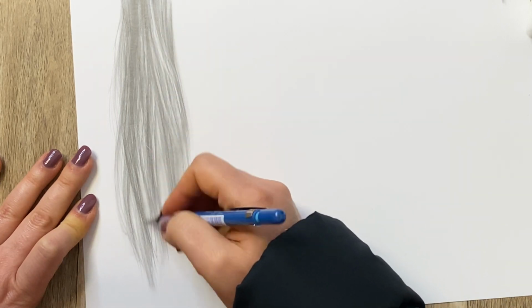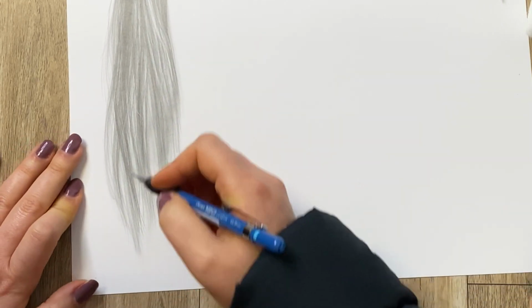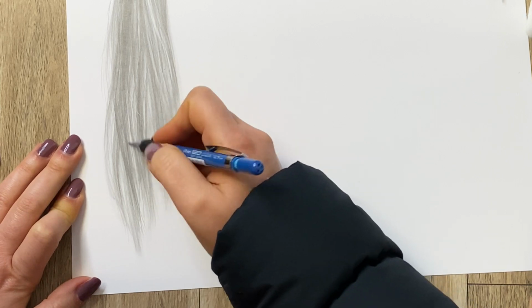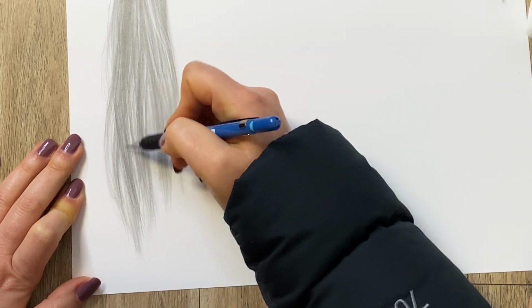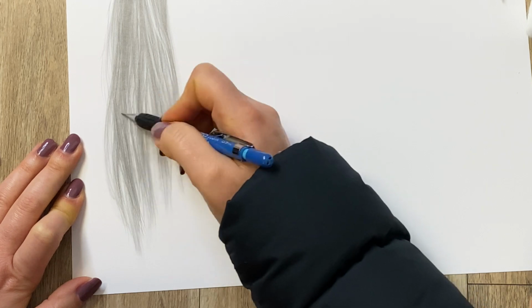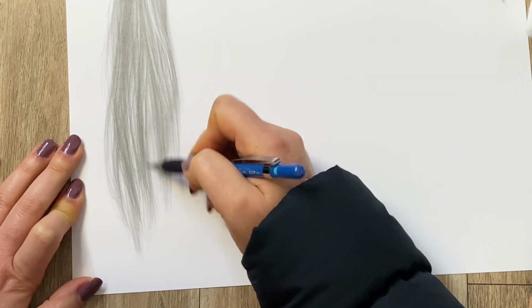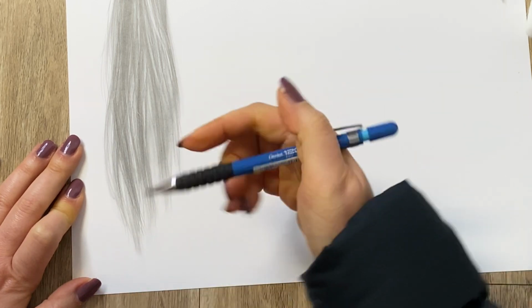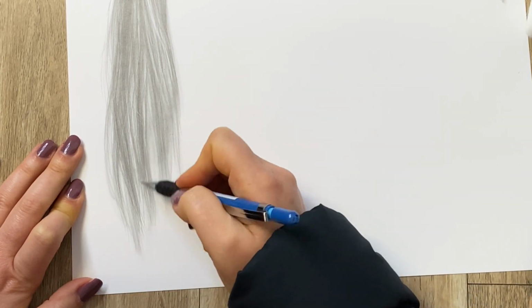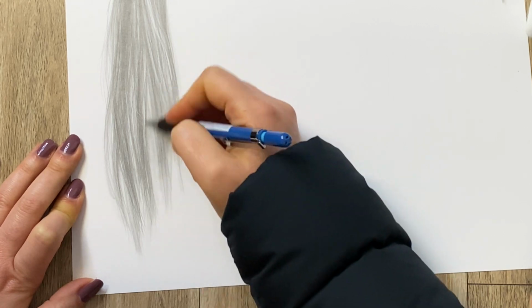Also pay attention to the way the hair finishes. Like here, I am working on hair that is almost like a little bit of a razor cut. But if you are working on hair that has been bluntly cut, then again, you need to make sure that this is the look that you create.